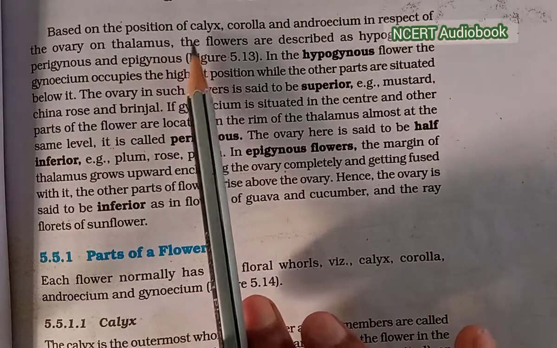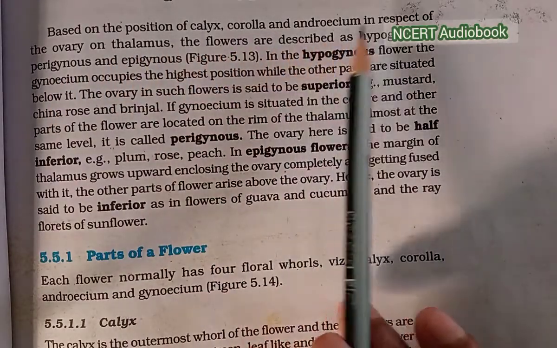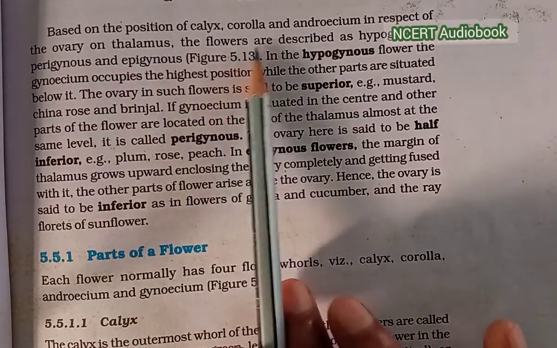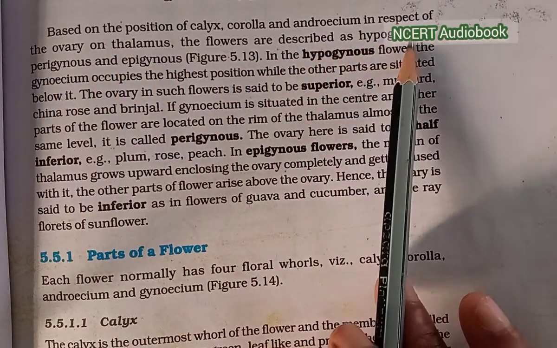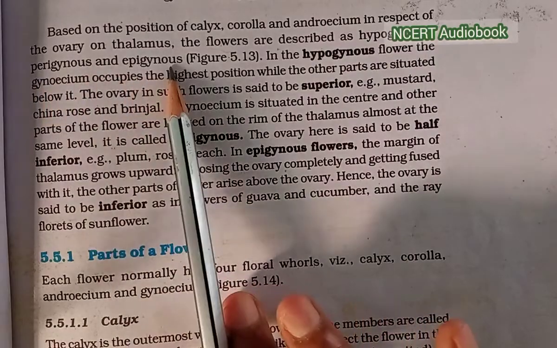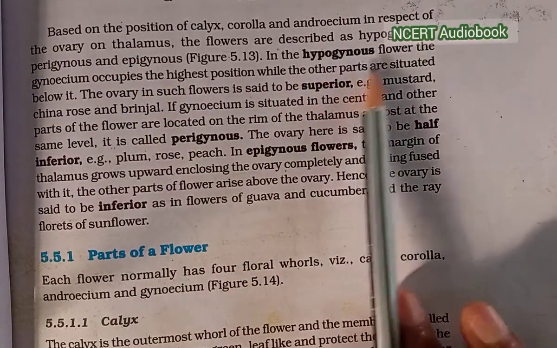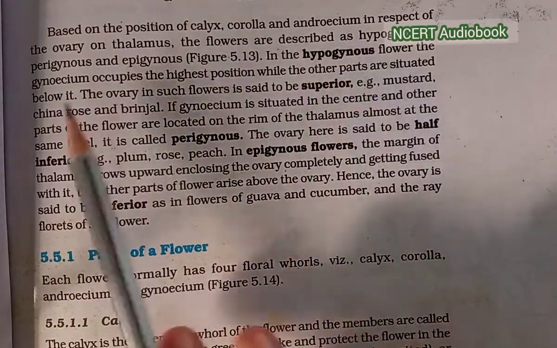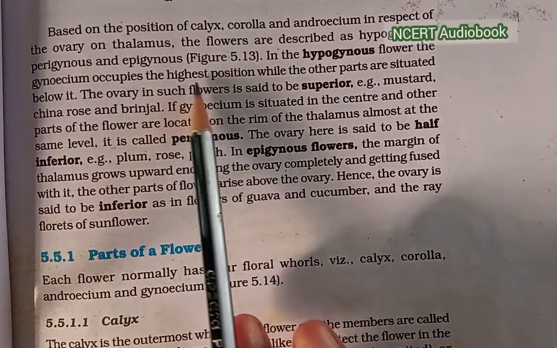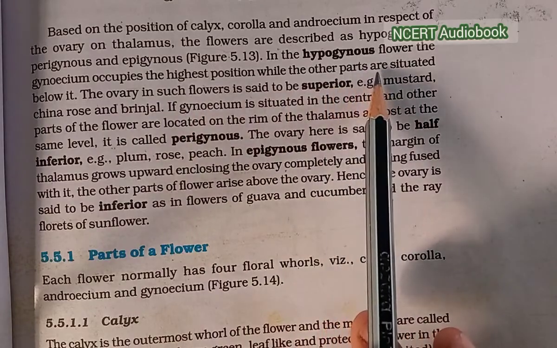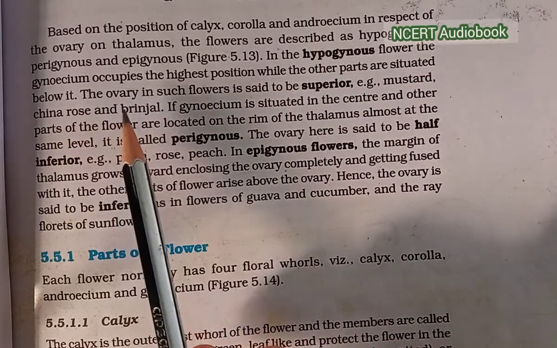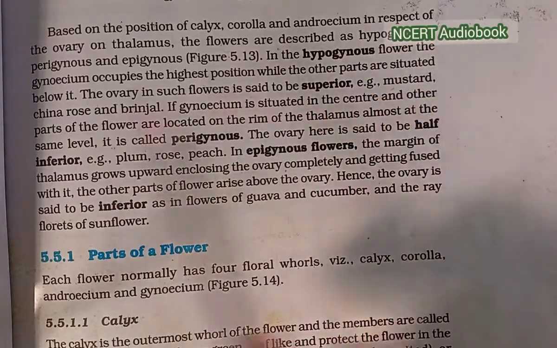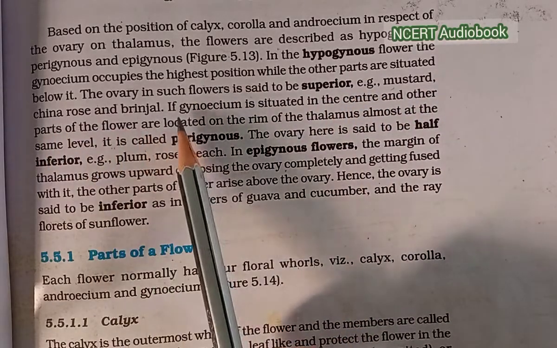Based on the position of the calyx, corolla and androecium in respect of the ovary on the thalamus, the flowers are described as hypogynous, perigynous, and epigynous. In hypogynous flowers, the gynoecium occupies the highest position while the other parts are situated below it. The ovary in such flowers is said to be superior. Example: mustard, china rose, and brinjal.